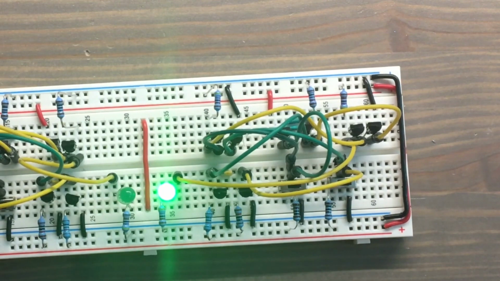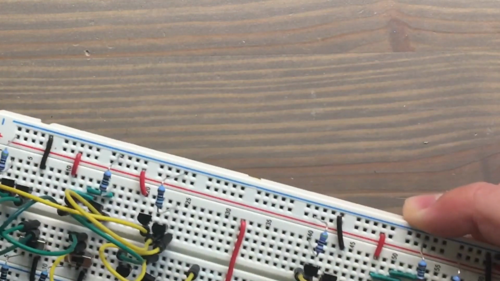And those are all of the basic logic gates, and in our next video we'll move into making more working computer components, building on these.